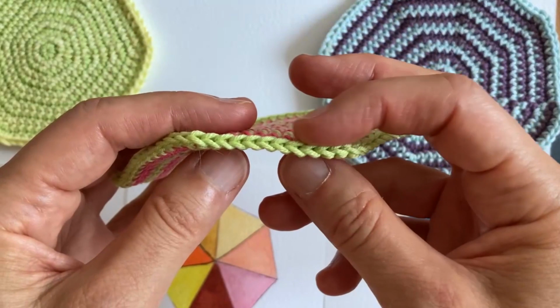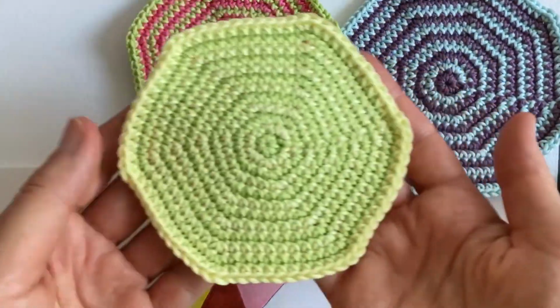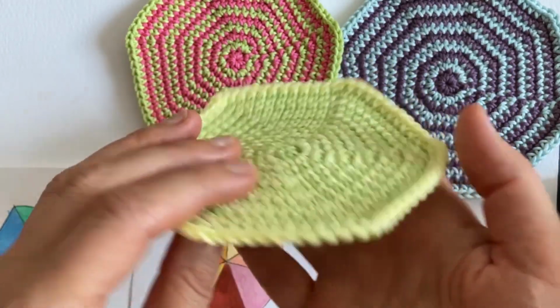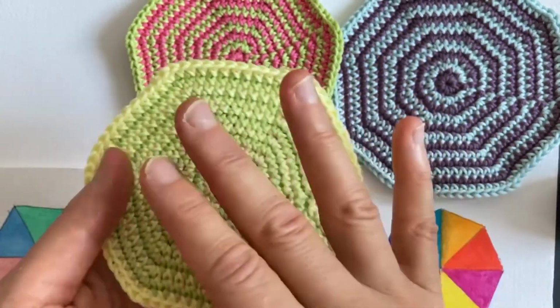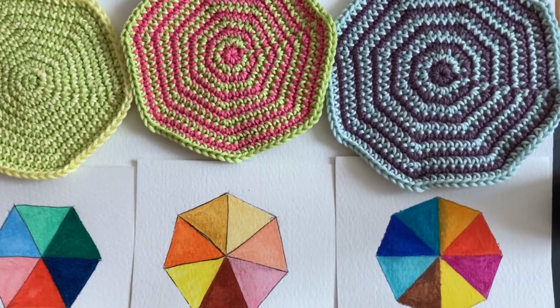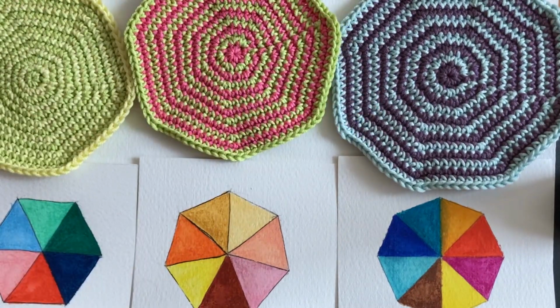It might curl up a little bit towards the end, and the hexagon has a little bit of a concave structure in the beginning, but flattens out after that. So it's really up to you which one you want to crochet. And I hope that you really enjoy this tutorial, and I will now show you the materials real quick.